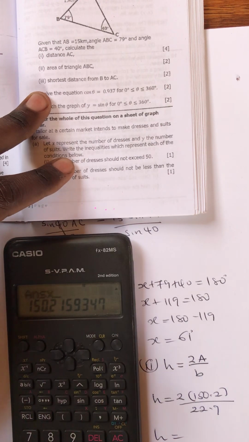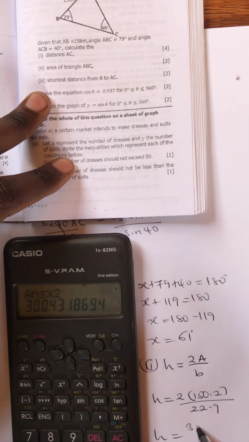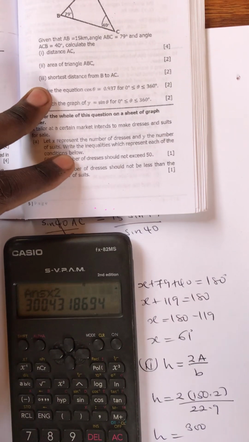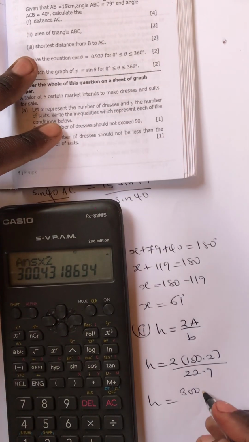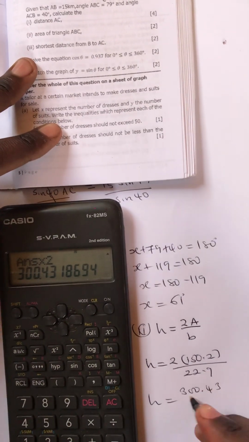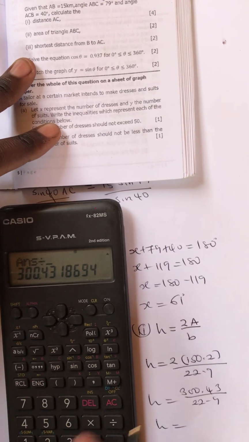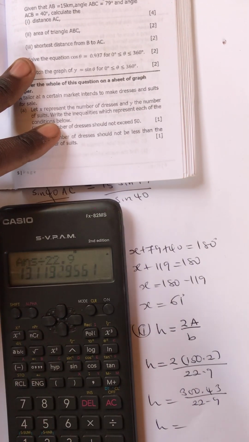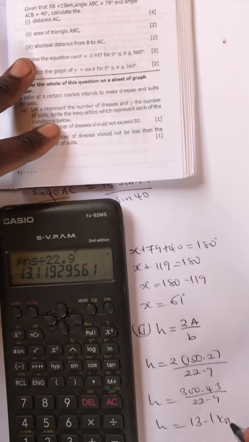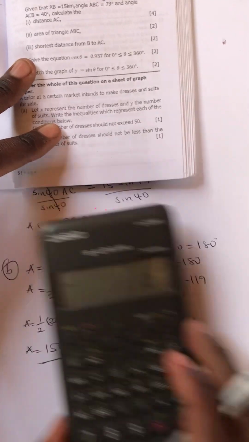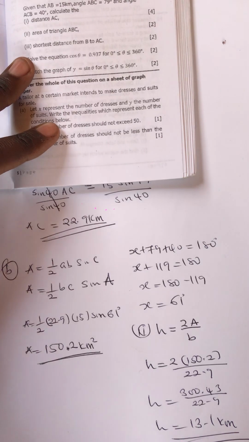So the shortest distance will be equal to what? So this times 2, right? We have 300.43 divided by 22.9. So the shortest distance will be equal to 13.1 kilometers. So 13.1 kilometers will be the answer.